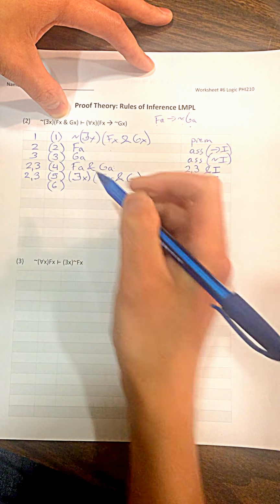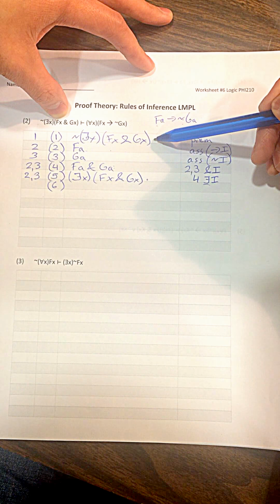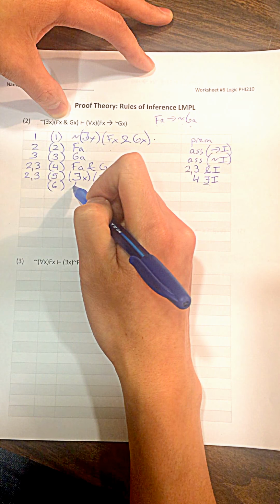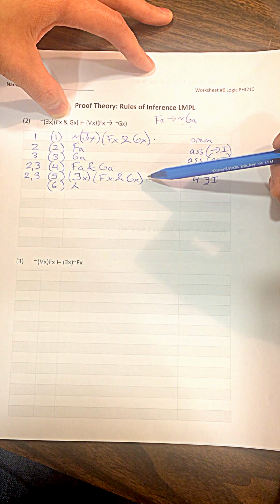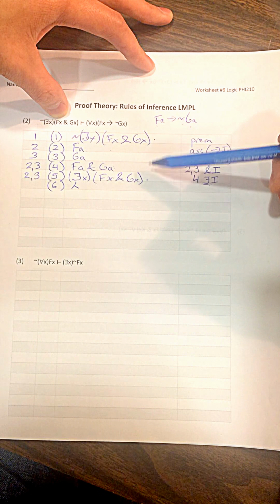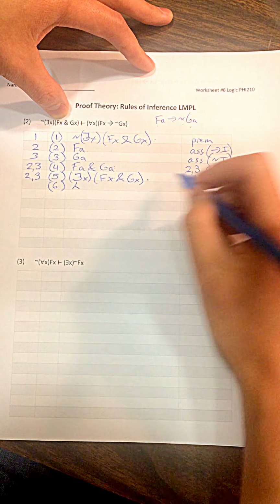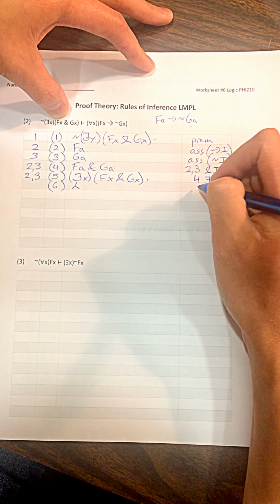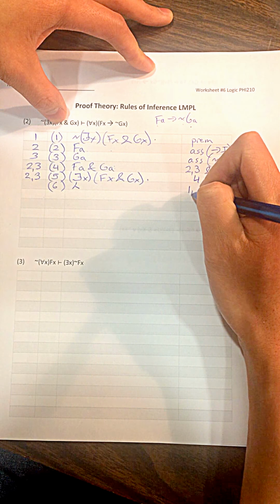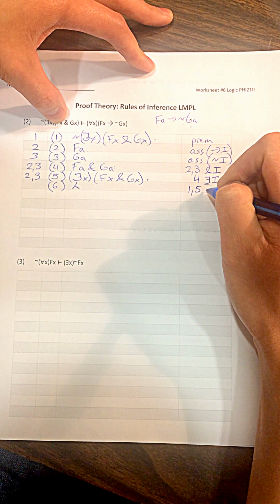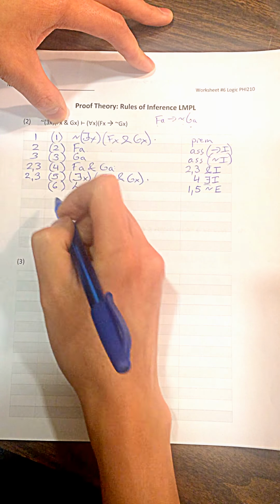So on line 6, what we have now is a contradiction, right? And you still have to be very careful about what the contradiction consists of, because they must be exact opposites. So here we get to write down the lambda, and the contradiction is created from lines 1 and 5, and the rule that we need to cite is negation elimination.